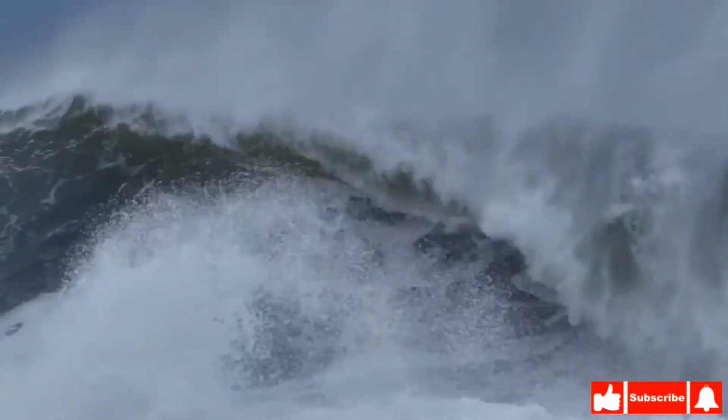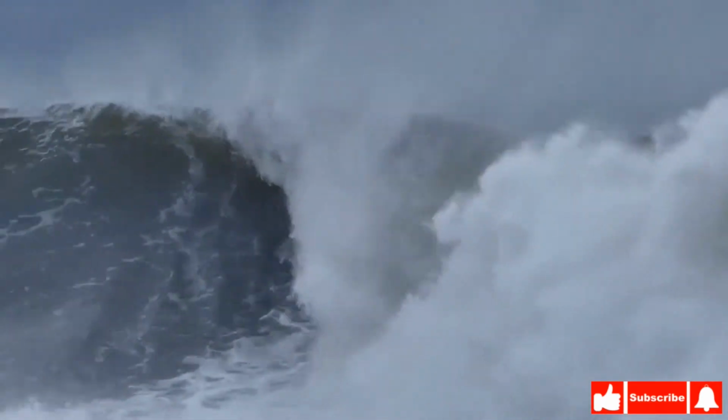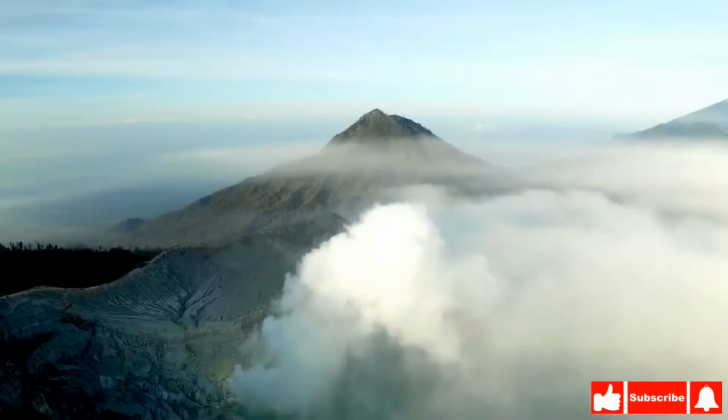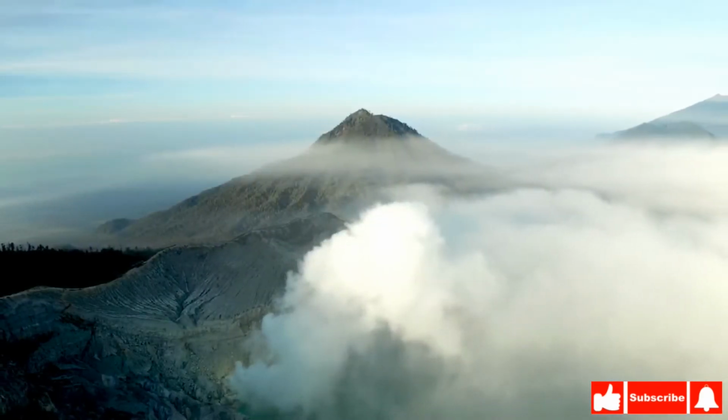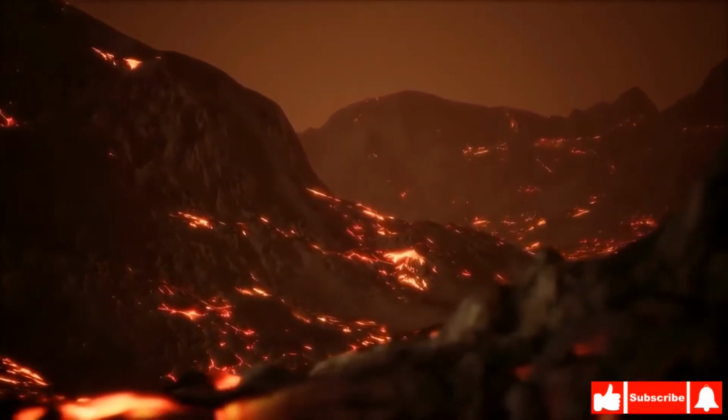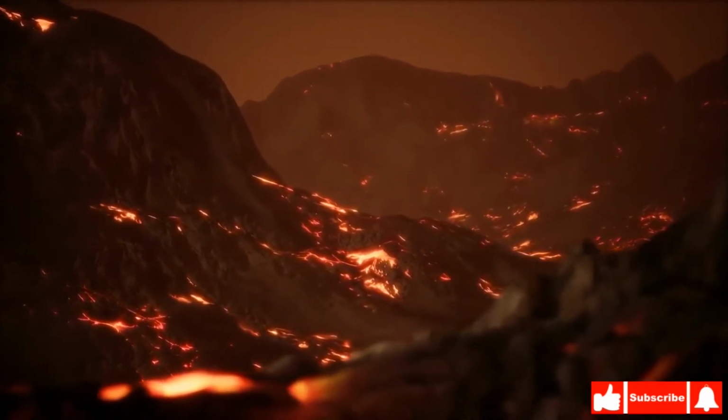There are also the giant tsunamis, which are the most dangerous of all forms of movement in the ocean. It is usually caused due to the geological disturbances such as earthquakes, volcanic eruptions and underwater landslides.